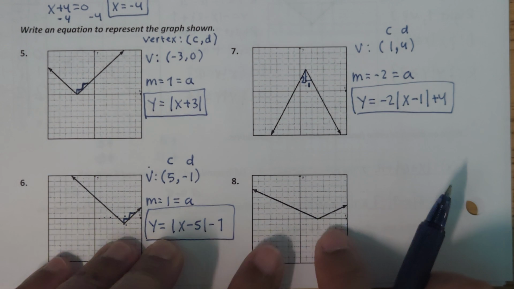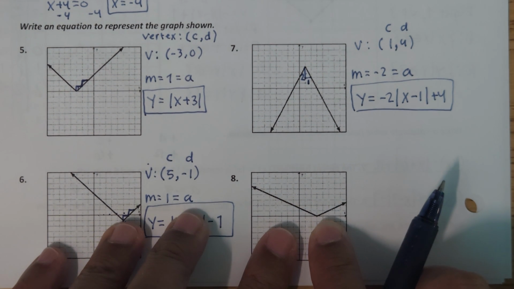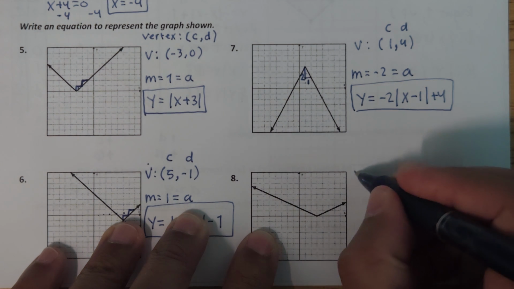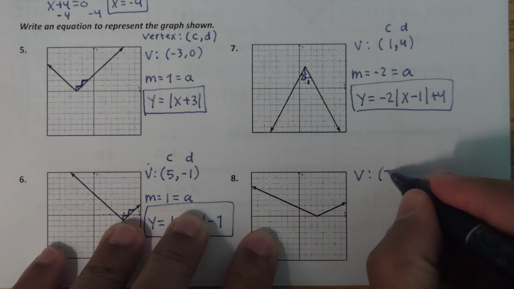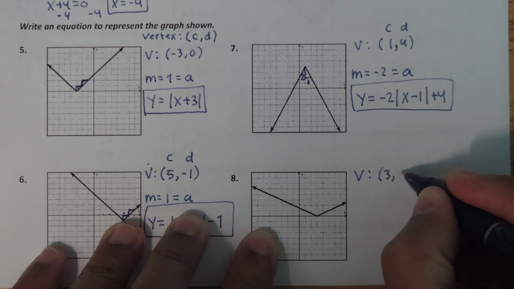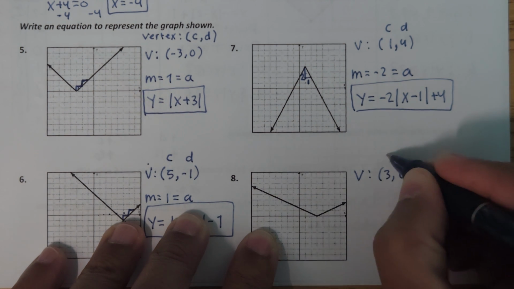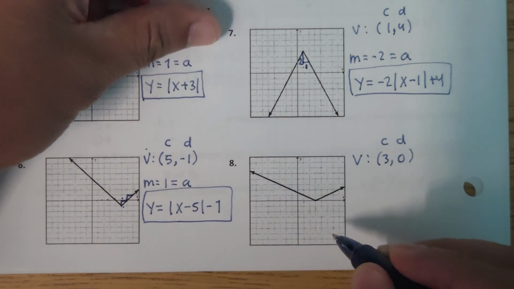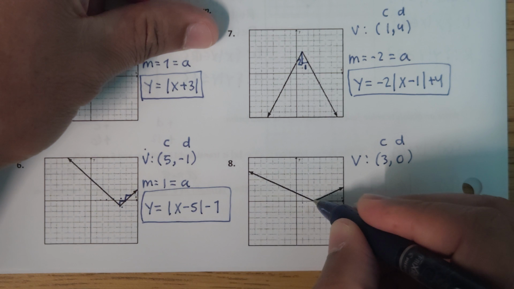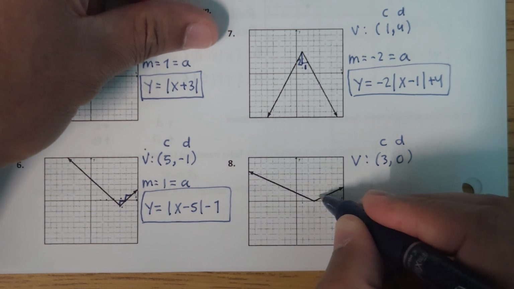Number 8, as you can see, this one has a vertical shrink. Let's find first the vertex. The vertex point has coordinates of 1, 2, 3. So x is 3, and there is no up or down. So that means d is 0. So this is our c value, and this is our d value. And let's find the value of a. To get to the graph, we go up 1 over 2.